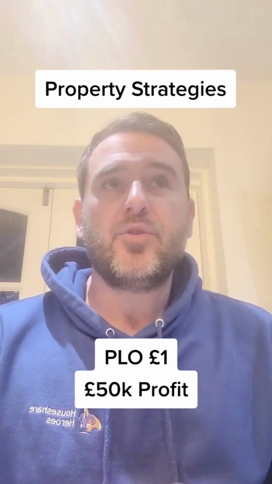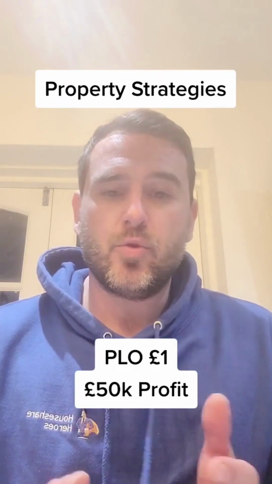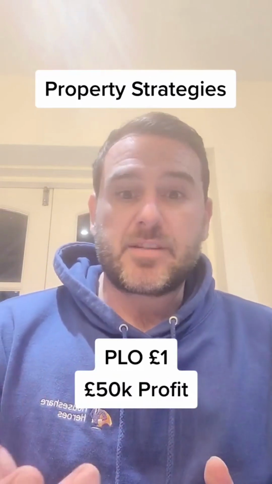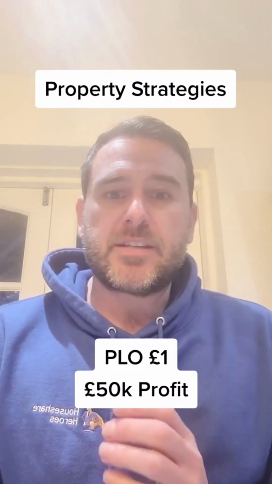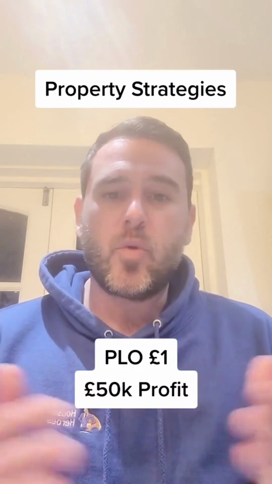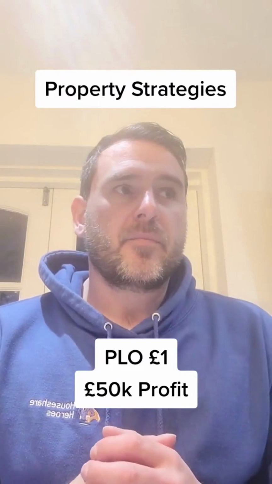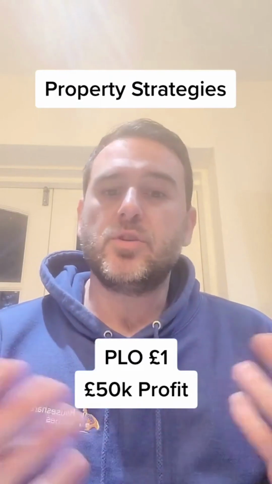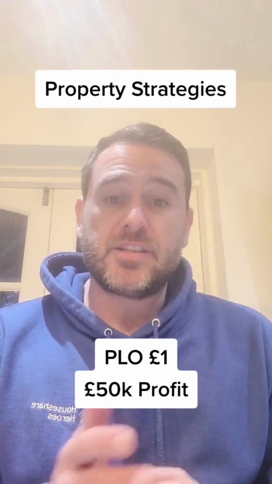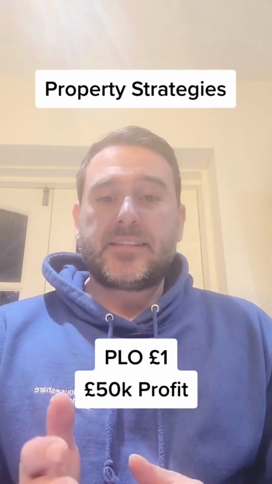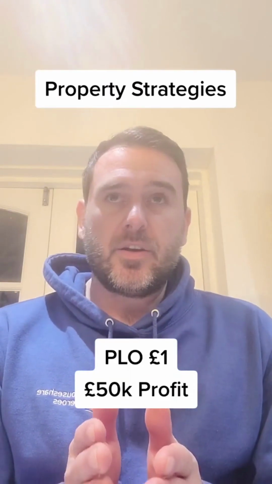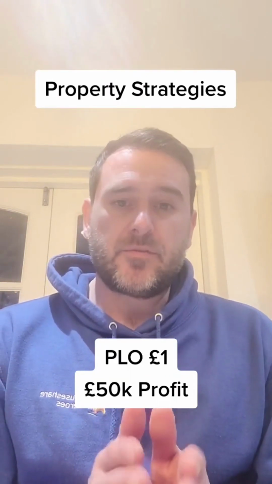So purchase lease option is basically the option for you to purchase a property at an agreed price today. So for instance, if you found a landlord or homeowner that was in, for example, say negative equity, they were about to be repossessed, and they're looking for a way out, instead of them having the house repossessed and them losing everything, you could agree with the landlord to do a purchase lease option, which basically means that you take over the owner's mortgage payments for them.